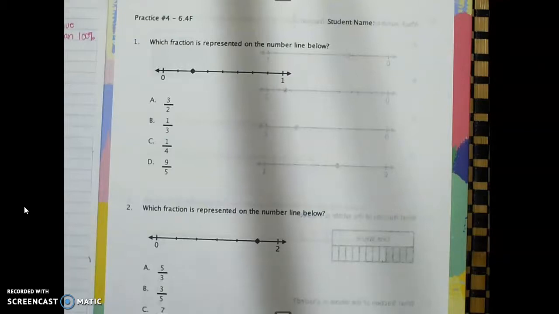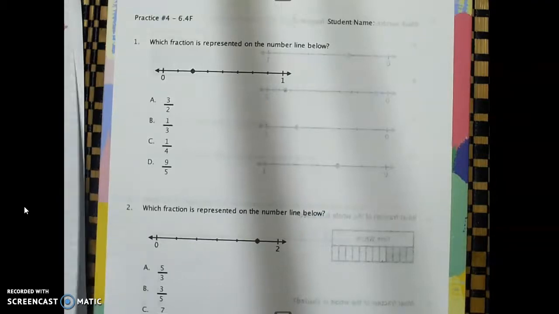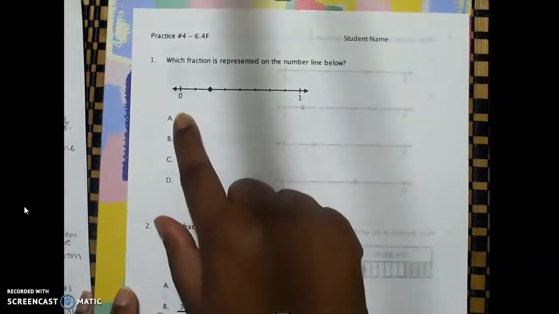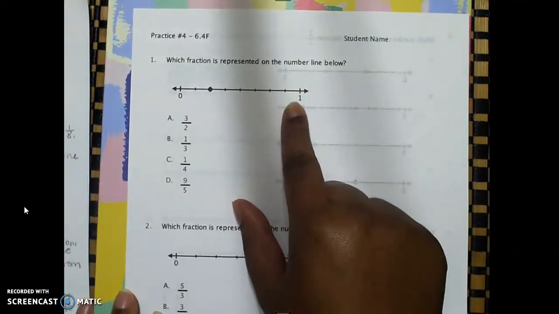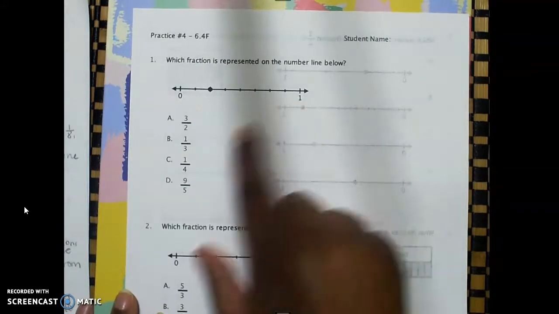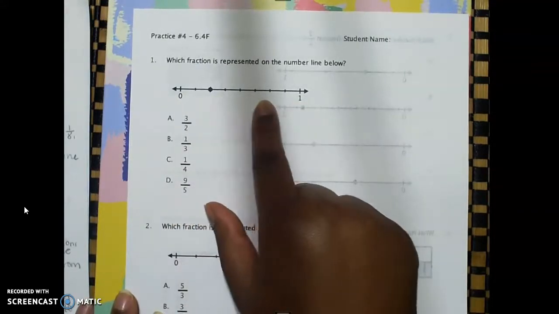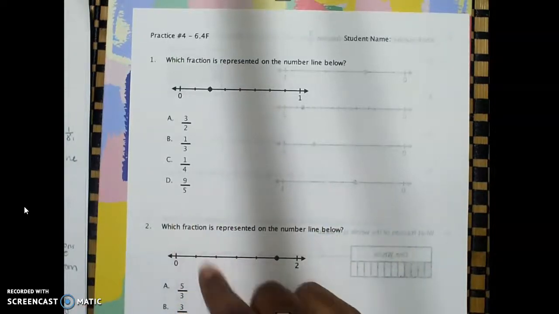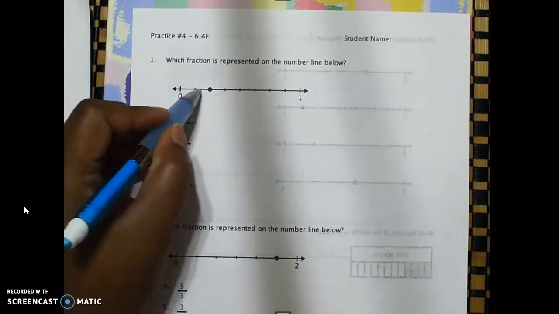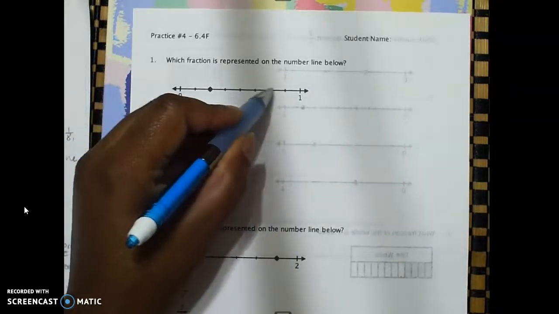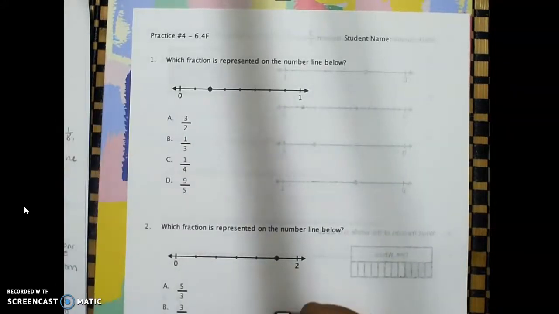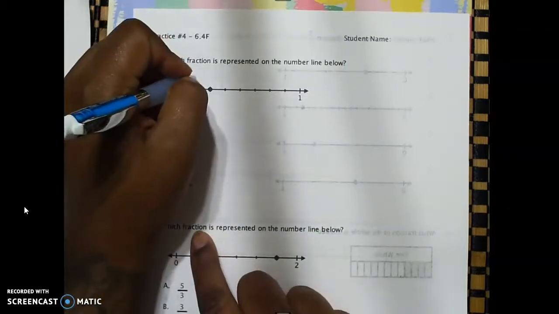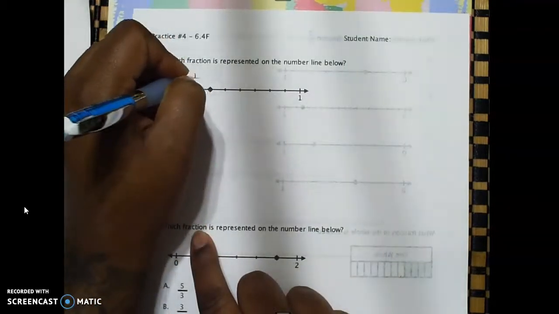So let's keep going. The first one says the fraction is represented on the number line below. What I'm going to do is look at the number line. I see 0 here and 1. I have tick marks, and they all have an equal amount of space in between. So I'm going to count the number of spaces: 1, 2, 3, 4, 5, 6, 7, 8. There are 8 spaces, so each tick mark is worth 1/8.